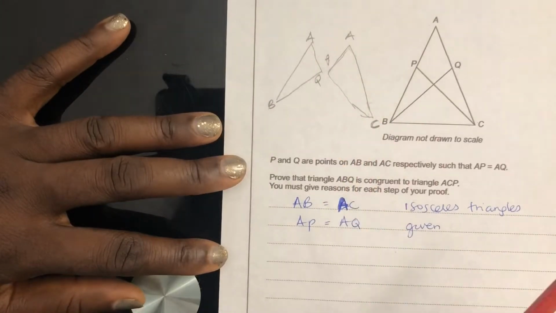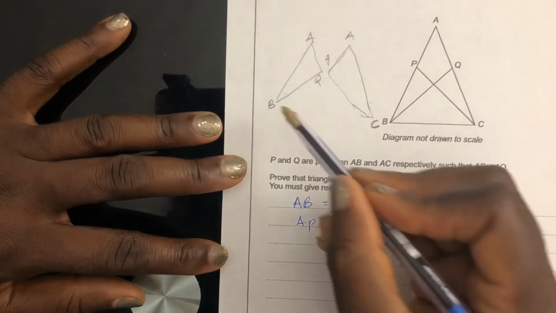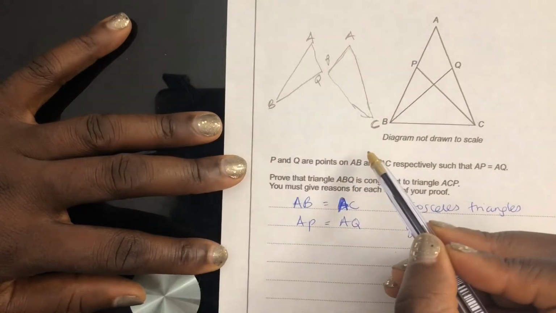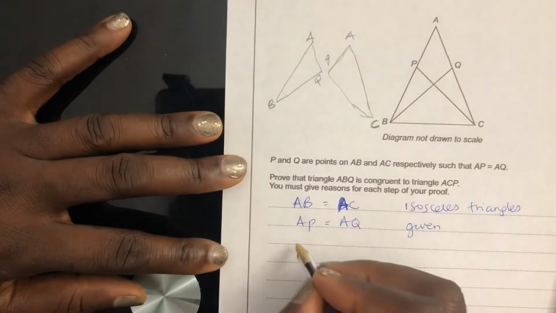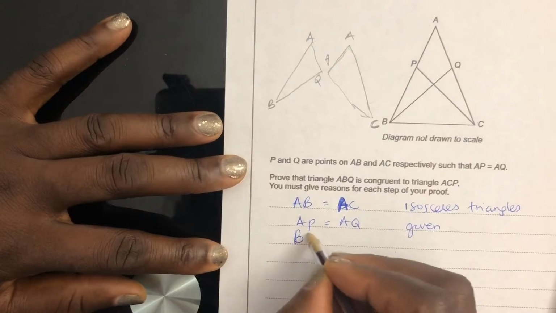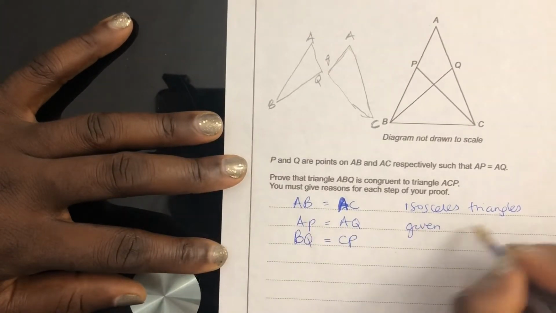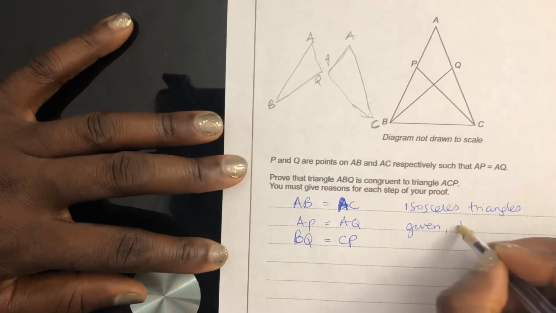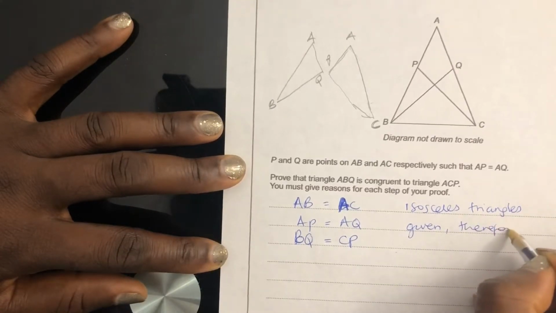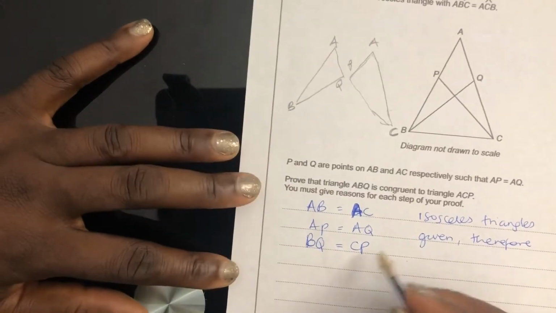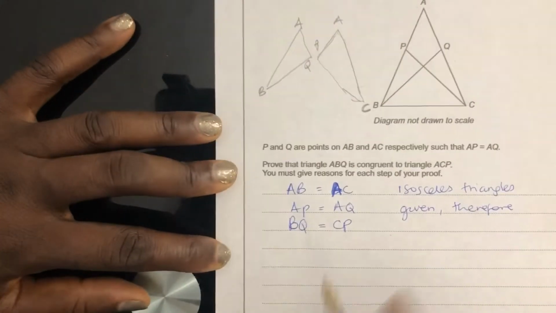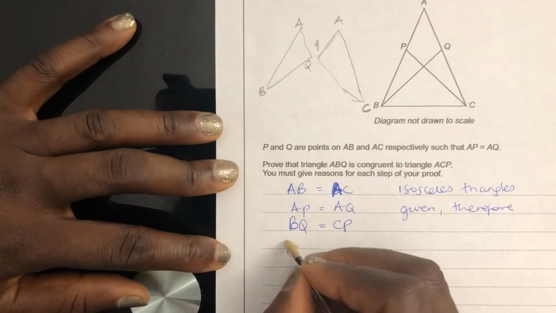If AP is equal to AQ, then that means BQ must be equal to CP. BQ must be equal to CP. They're given, and therefore BQ is equal to CP. Hence, you can begin to make your concluding statements.